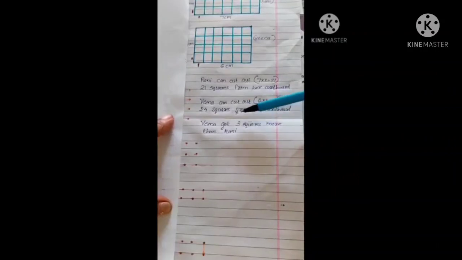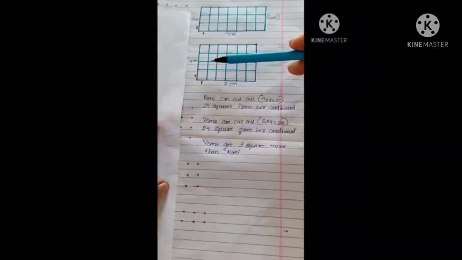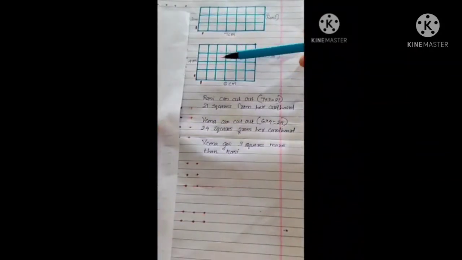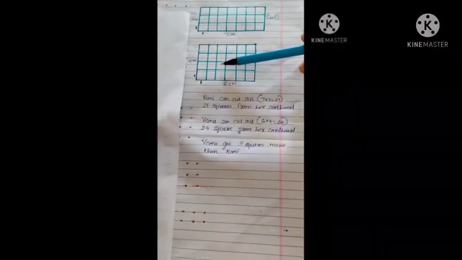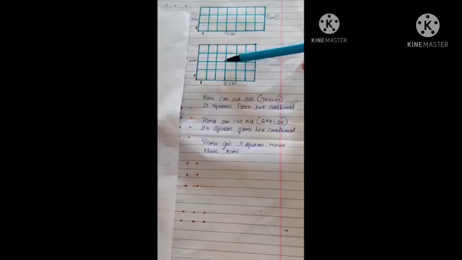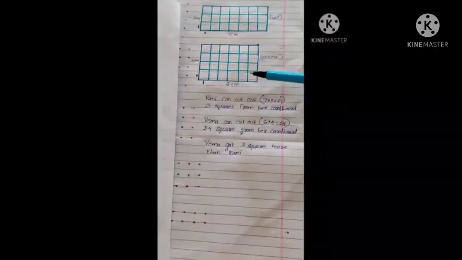So we can say that Rani can cut out 21 squares from her cardboard. Veena can cut out 24 squares from her cardboard. So Veena got 3 squares more than Rani. Why did this happen? Because Veena's cardboard has more space within it. So we can cut out more squares from Veena's cardboard than Rani's. This is the second activity for you to do in the notebook.